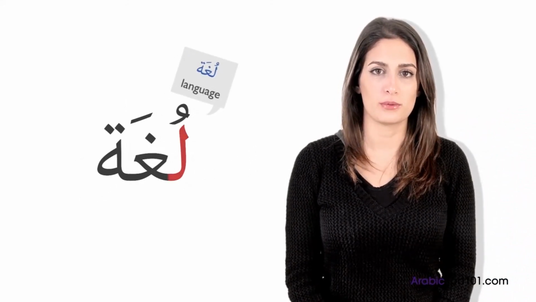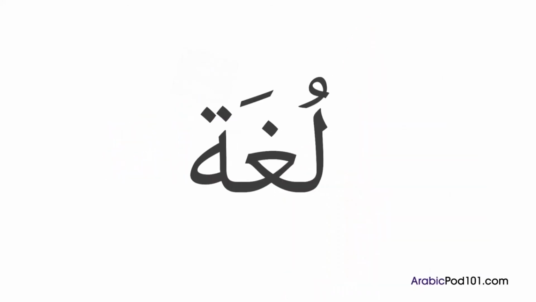Next we have lugha, a very important word meaning language. Lam is in the initial form with a dhamma on top, connected to a medial ghayn with a fatha on top, connected to a ta in the final form. Let's write it. Lugha.